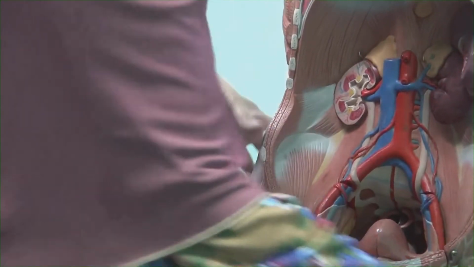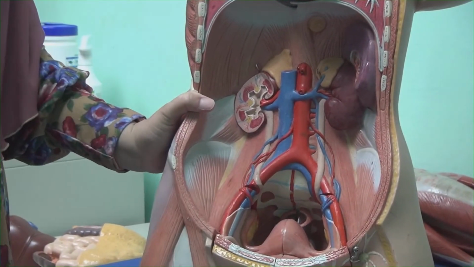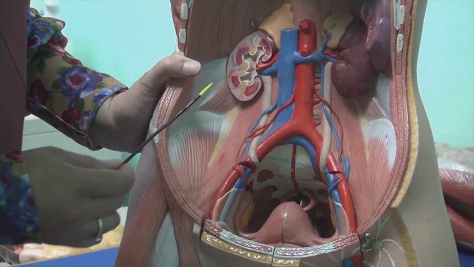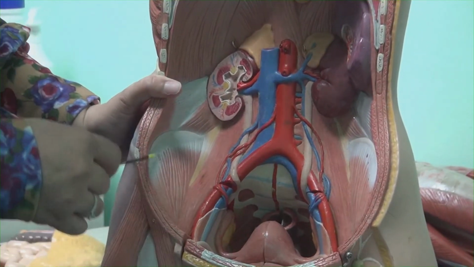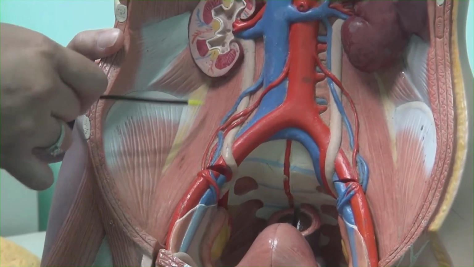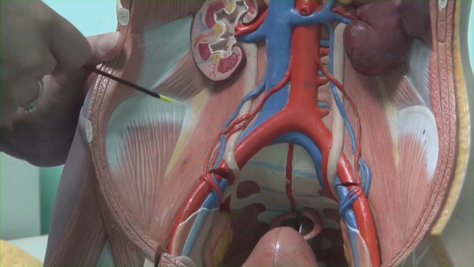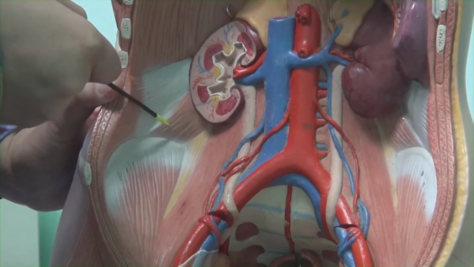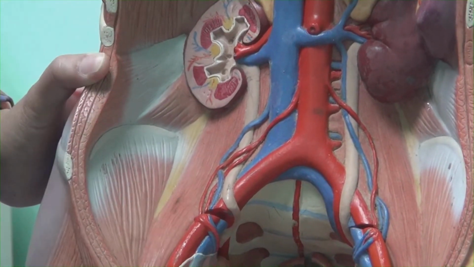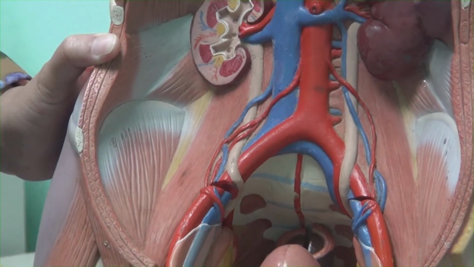If you look at the posterior abdominal wall, you can only identify the muscles, that's all. This is the iliacus. This is the psoas major muscle. And this is the quadratus lumborum. Unfortunately, you cannot see the psoas minor muscle in this model. I think that's all for the anterolateral abdominal wall.